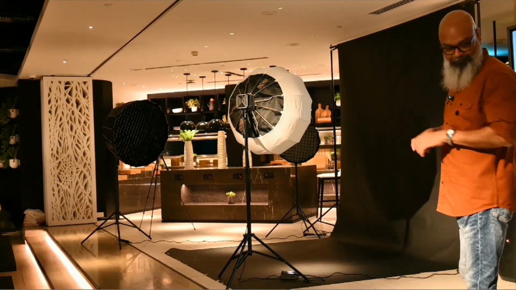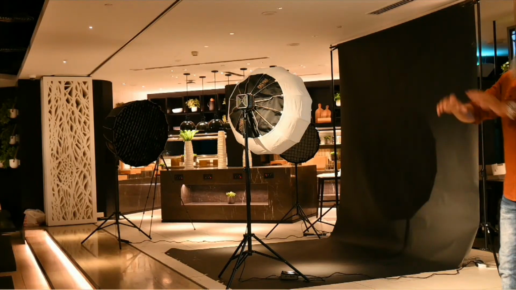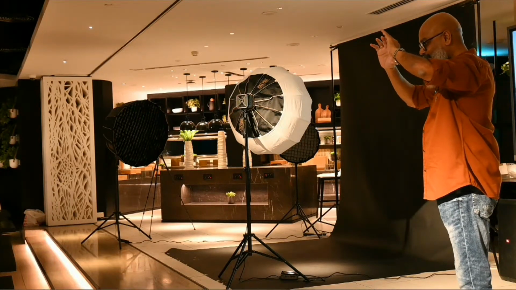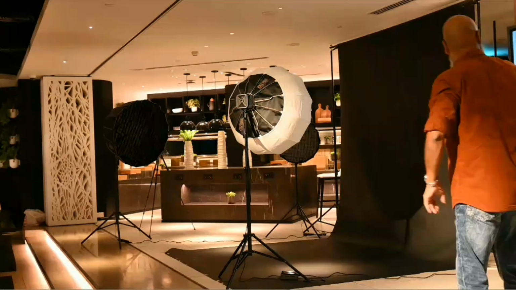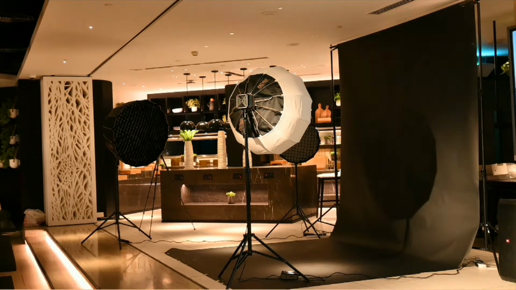So what happens if your aperture is bigger? The aperture of the glass is bigger. Wherever you focus, only that part becomes very clear in focus, and all the other side will become blurred. That is what happens with a bigger lens opening.